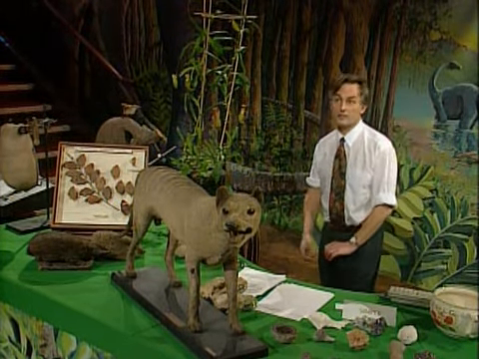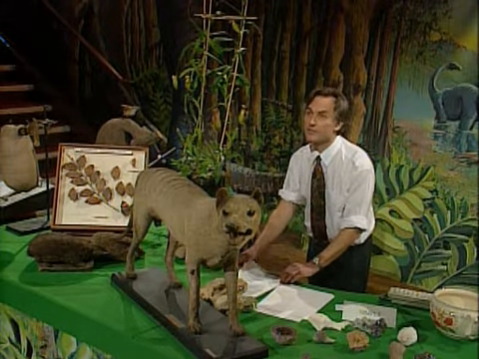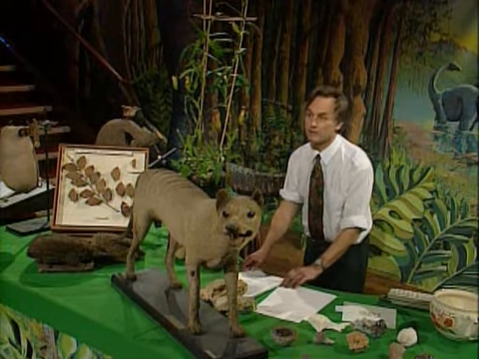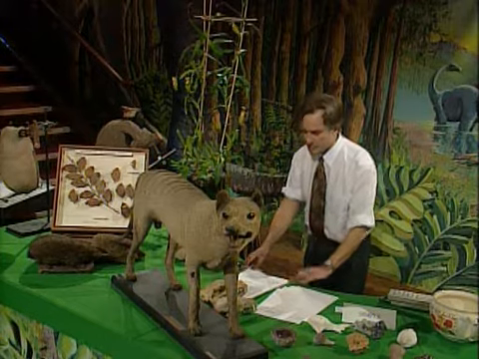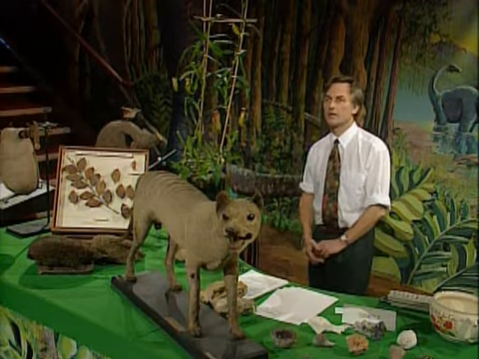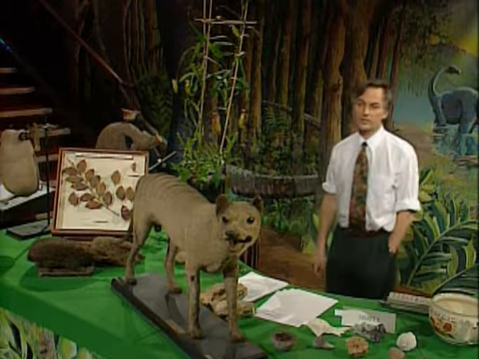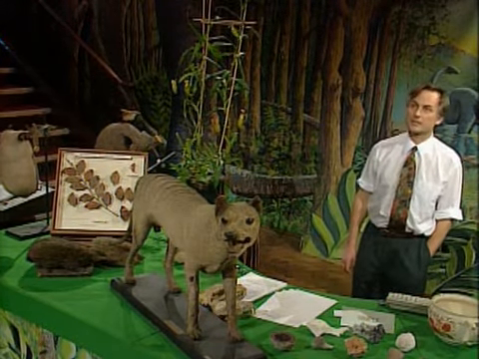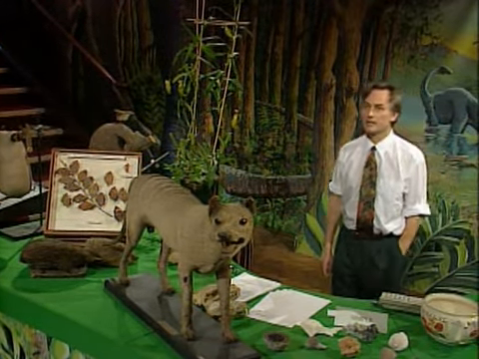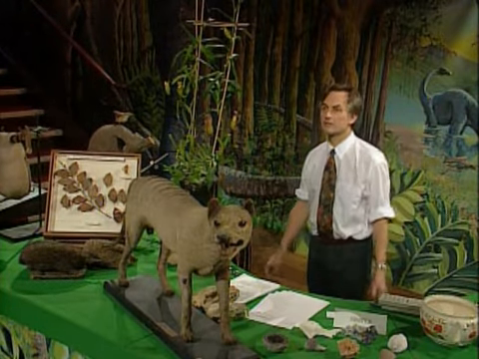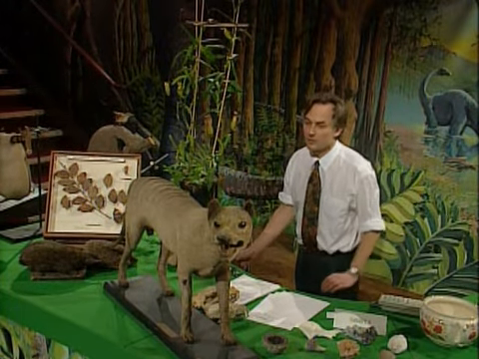But this is not a dog. It has nothing whatever to do with dogs. This is a marsupial. It's much more closely related to kangaroos and wombats and koalas. It's now, most unfortunately, extinct, only fairly recently extinct. It went extinct this century in Tasmania, went extinct some thousands of years ago on the mainland of Australia.